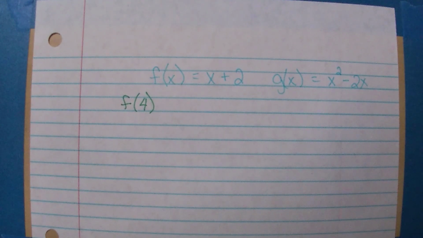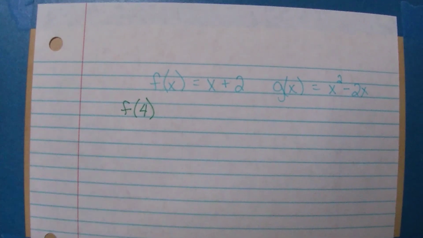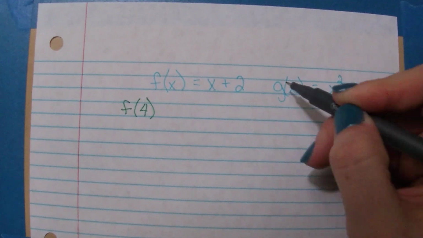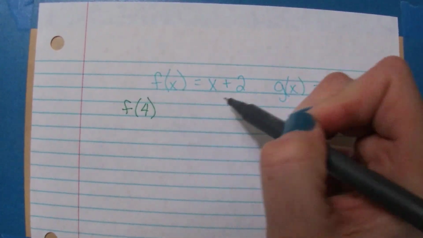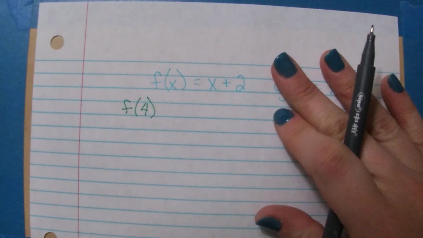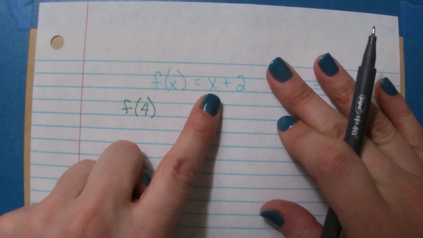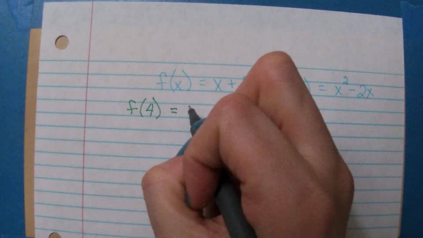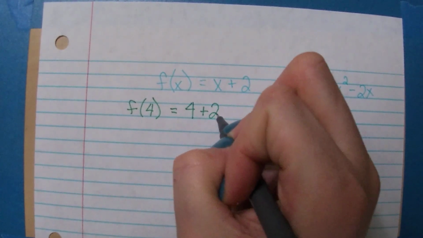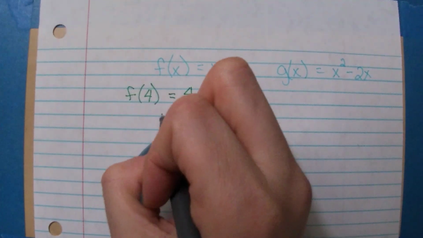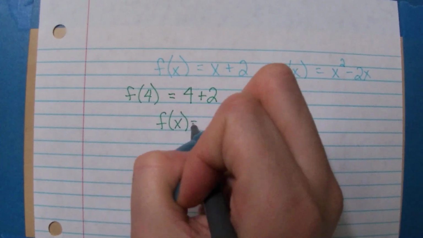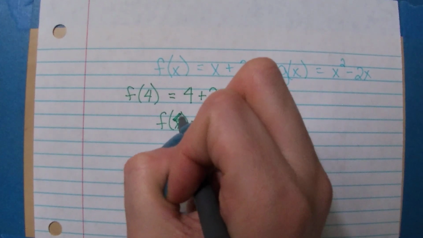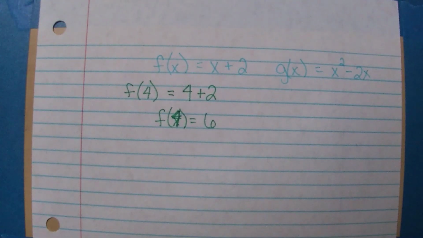We just need to recognize that because this has an f sitting in front of it, that we need to pick the function that has an f in it. So this one over here is irrelevant because it has a g. We want the function that has an f. So we're going to ignore this, and we're going to plug this 4 in for x. So instead of saying x plus 2, I'm going to say 4 plus 2. Oops, f of 4 equals 6.